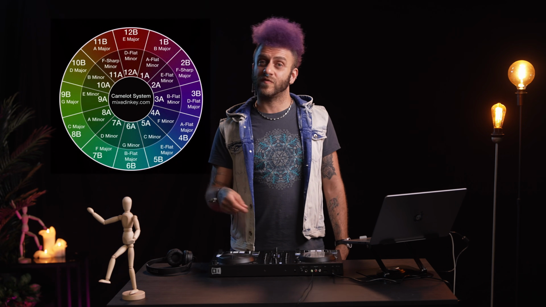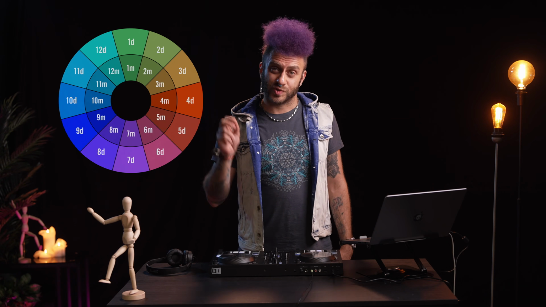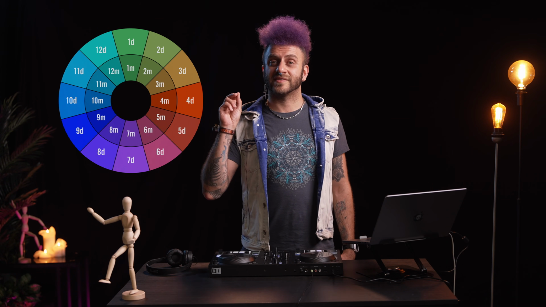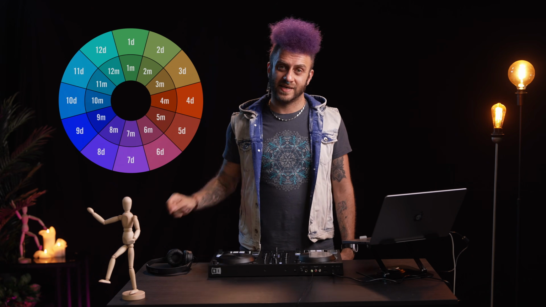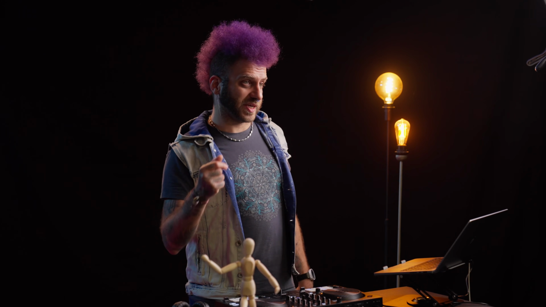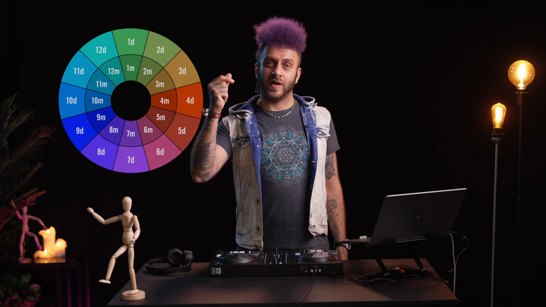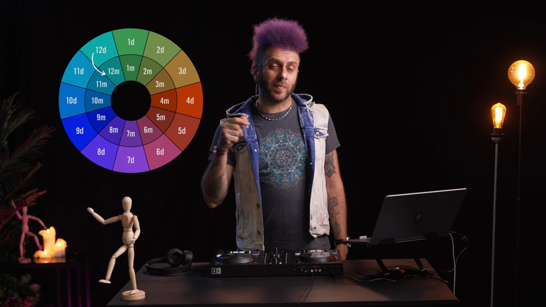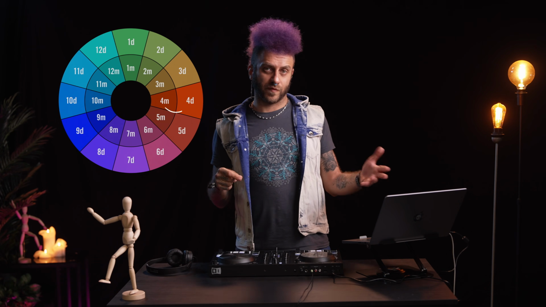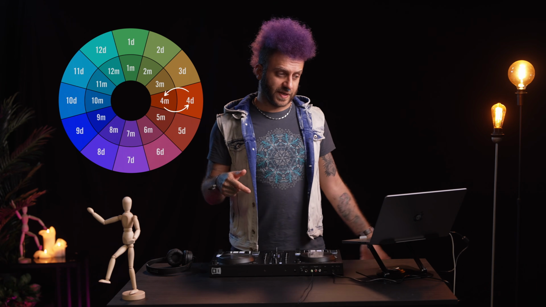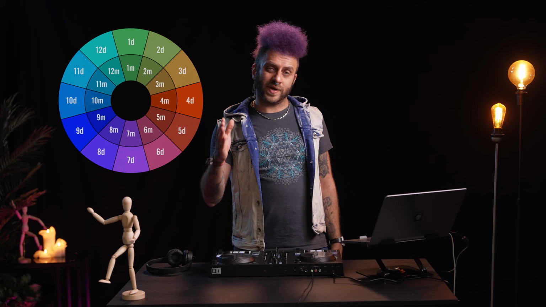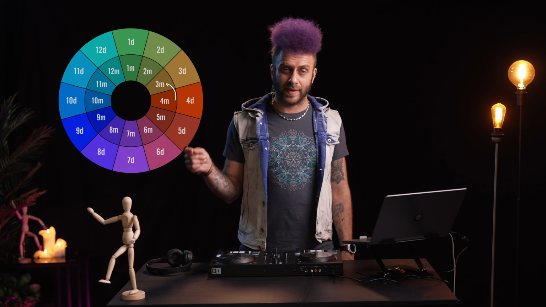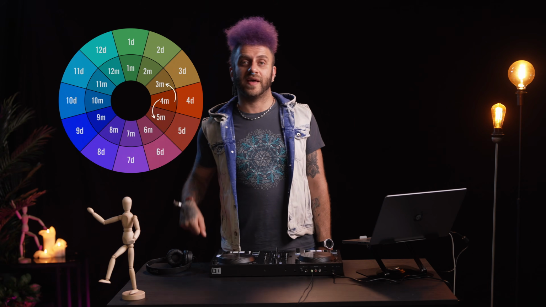This is used in software like Rekordbox, and in Traktor we use the notation that uses the letters M and D. The basic rule is that we can always go from an M to a D or vice versa when the number is the same. So for example, from 4M to 4D. And we can always go to neighboring keys. So for example, from 4M to 3M or to 5M.